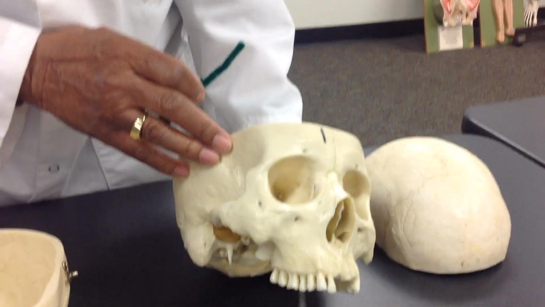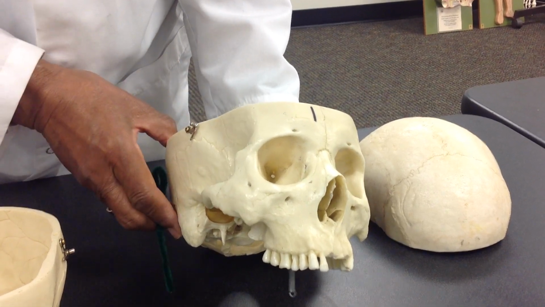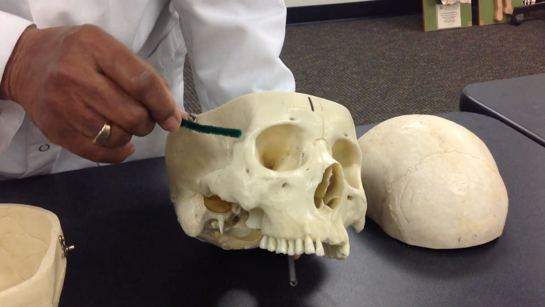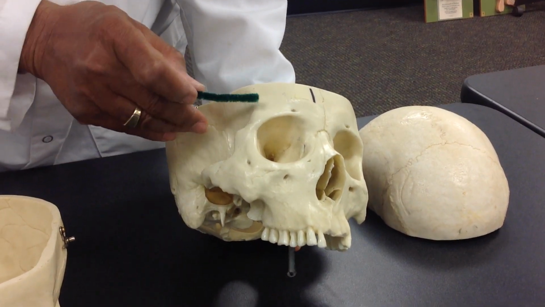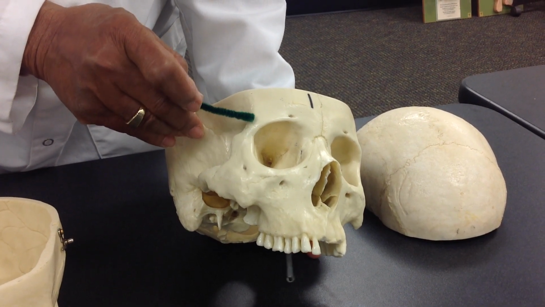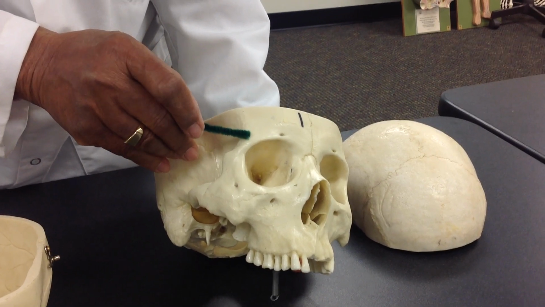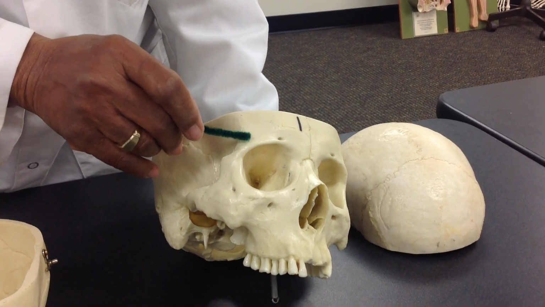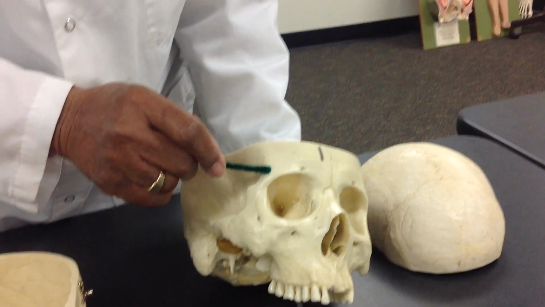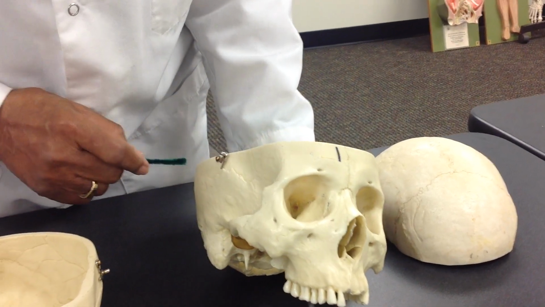Now, a process is going to be an extension of a bone, in this case, an extension of the frontal bone, approaching another bone, in this case, the zygomatic bone, and we will tag that process just prior to the suture line. This is the zygomatico-frontal suture. So I would tag the process here and ask you to name it. And it's named for the bone it is approaching. So this is the zygomatic process of the frontal bone. It's approaching the zygomatic bone.